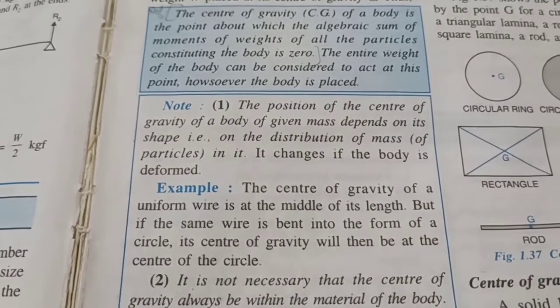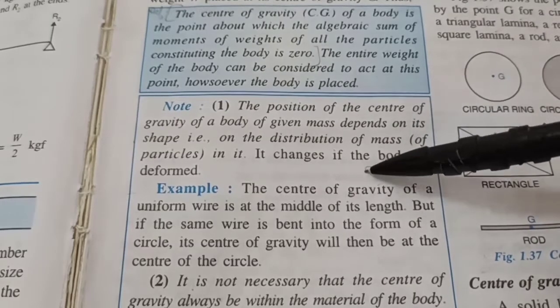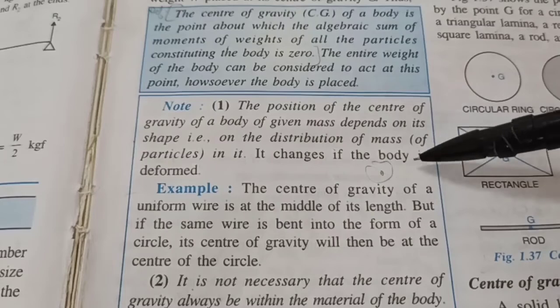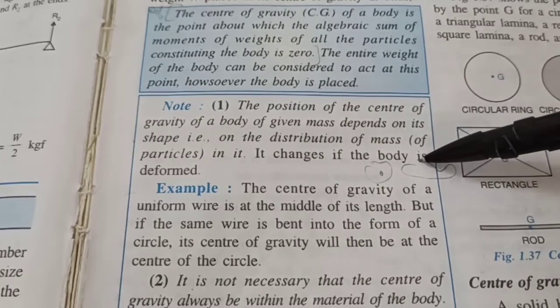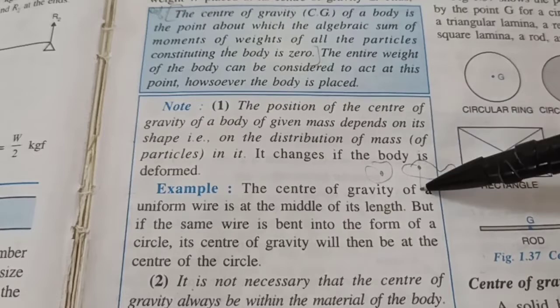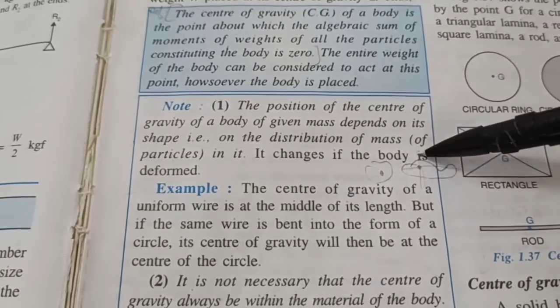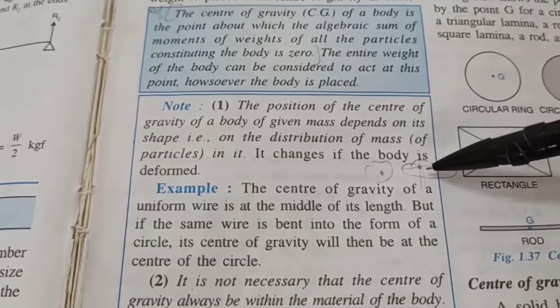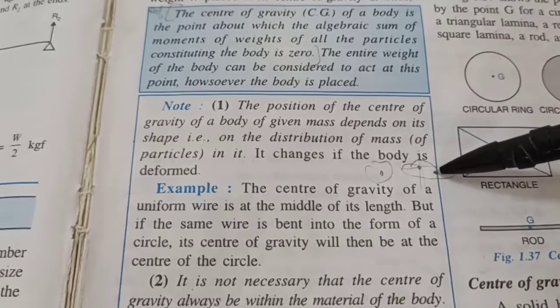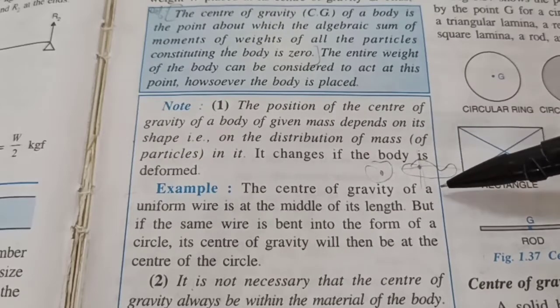You see, the position of the center of gravity depends on its shape, that is the distribution of mass. Imagine you have clay of a particular shape which has a center of gravity here. If you change the shape of clay, now the center of gravity's position will change. You see, the total mass to its left should be equal to total mass to its right. The total mass above it should be equal to total mass below it, and so on. The total mass is the same, but the distribution of mass changed, so the center of gravity's position also changed.